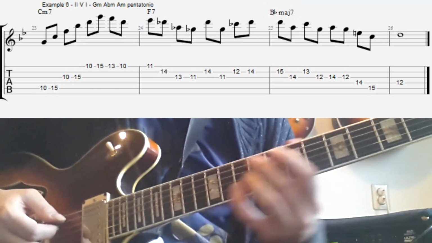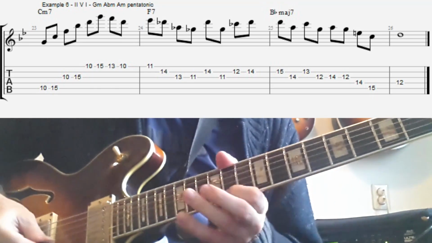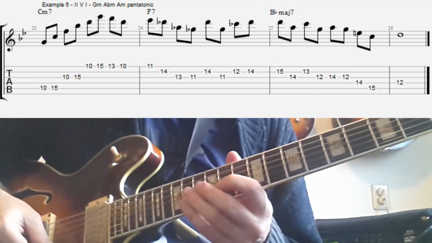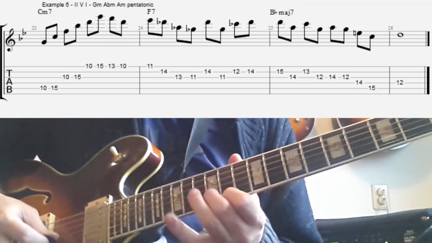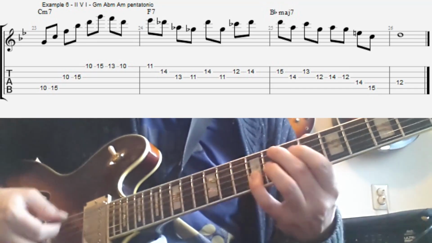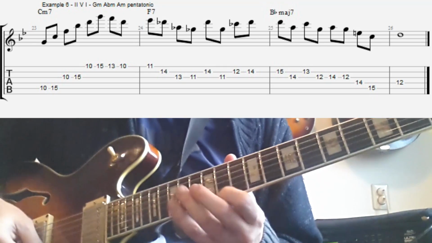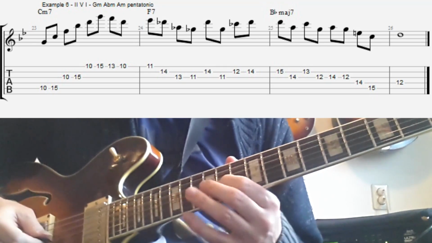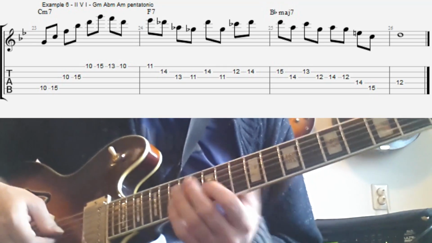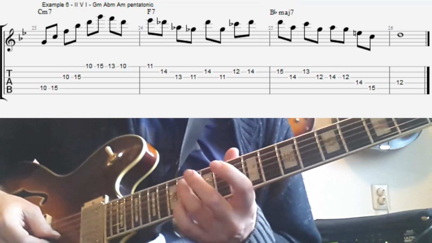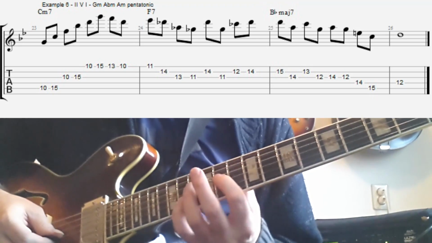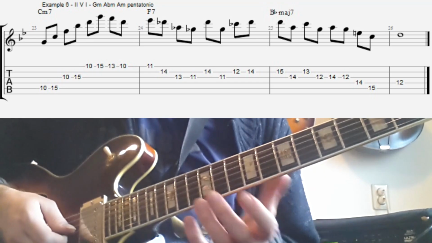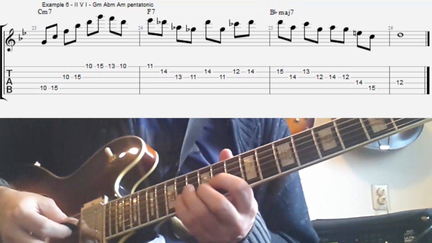Then on the F7 altered, I'm first playing this, yeah, that's sort of an A flat minor 7 kind of thing. And then this, which is an F sharp or G flat sus triad.